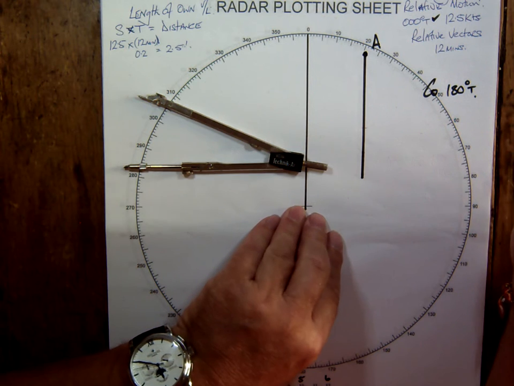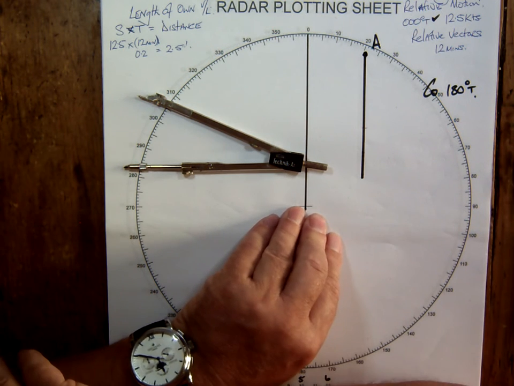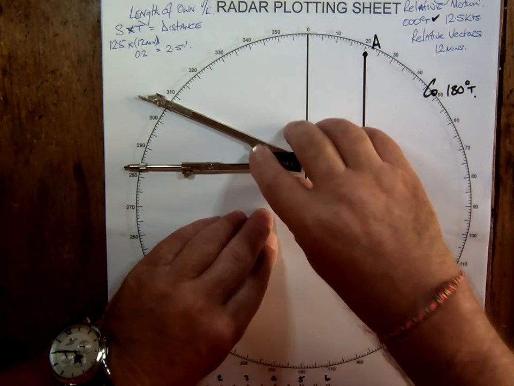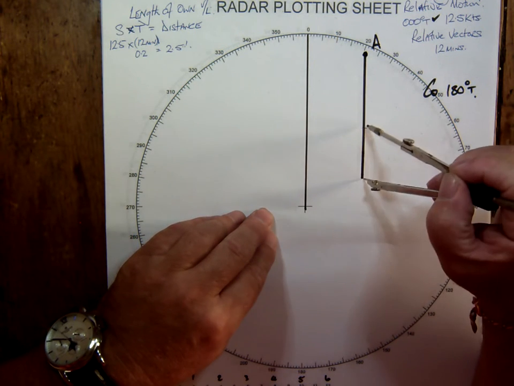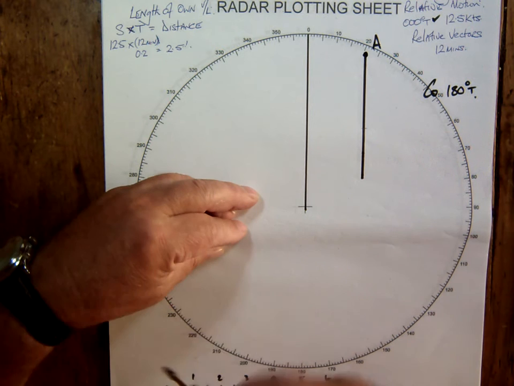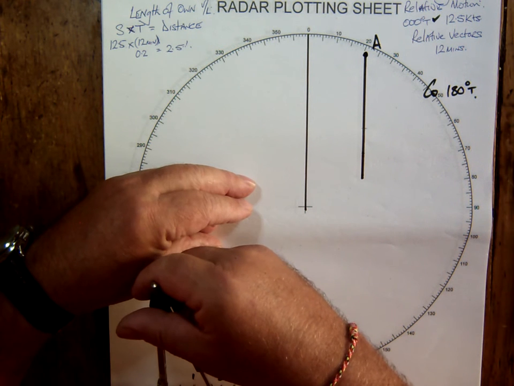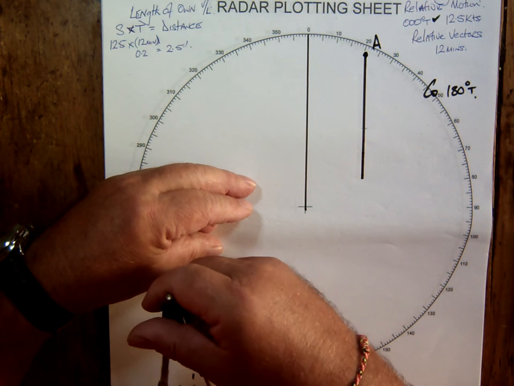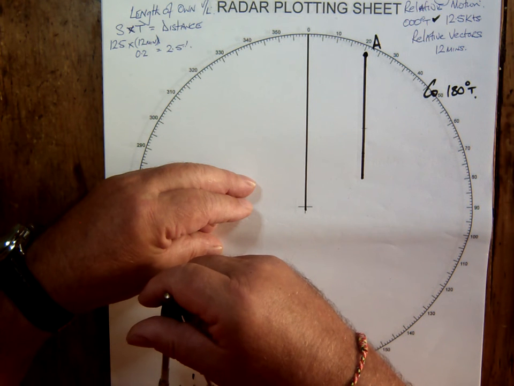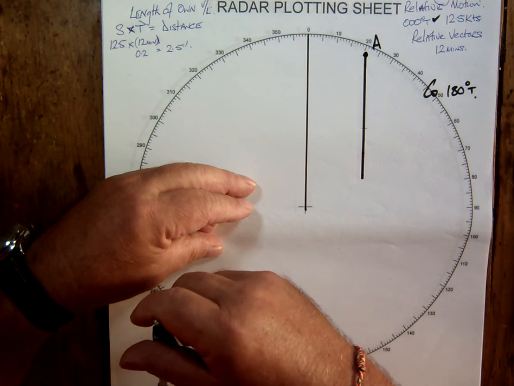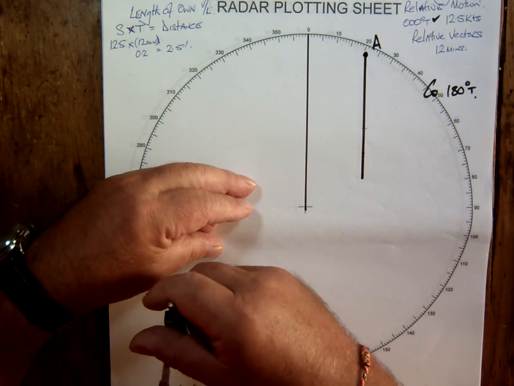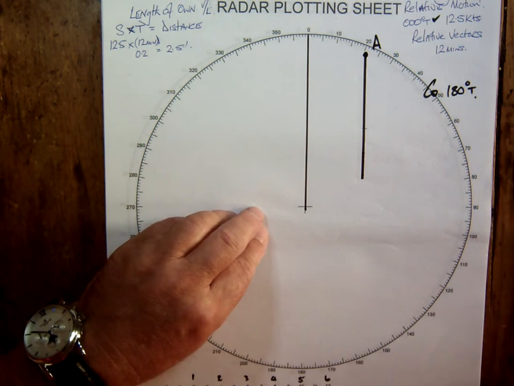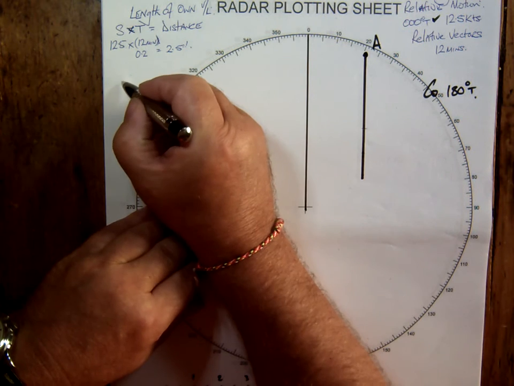What would be her speed? Well, what I need to do is just have a look and see what that would be. Now, that's just short of 2 miles. So call that 1.8. So she's done 1.8.